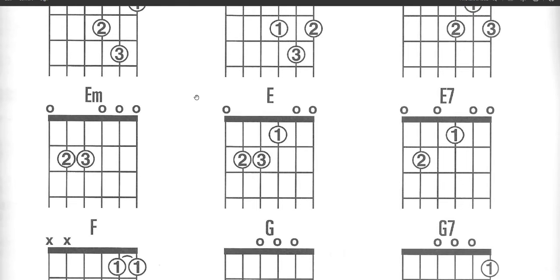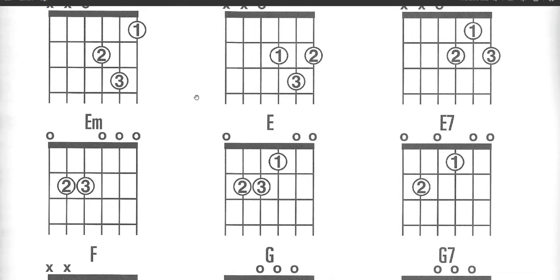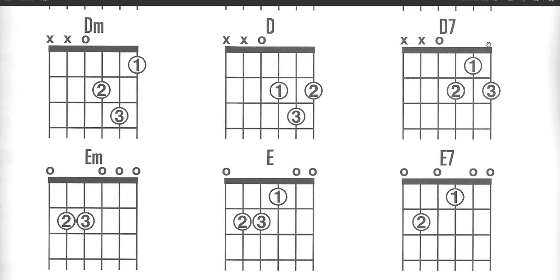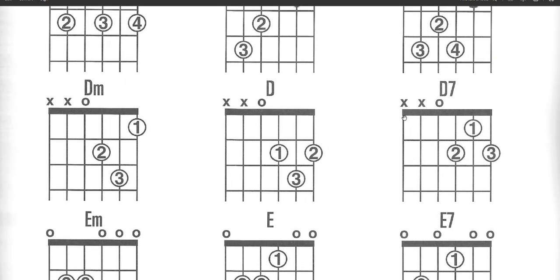Or you're shown this, and write the chord symbol. You have to write D7, okay? D7, okay? Or you're shown this one.